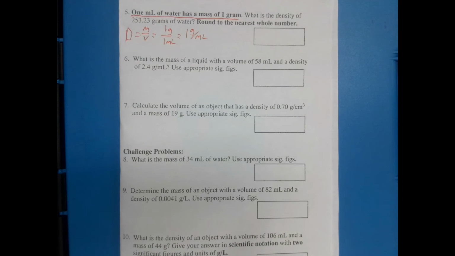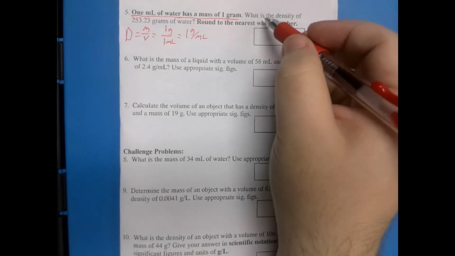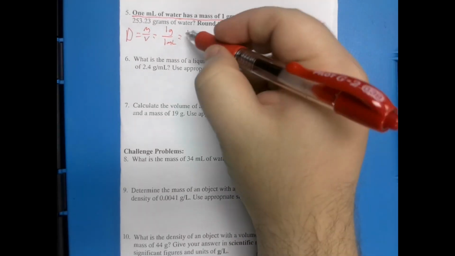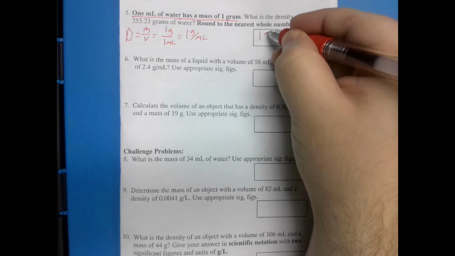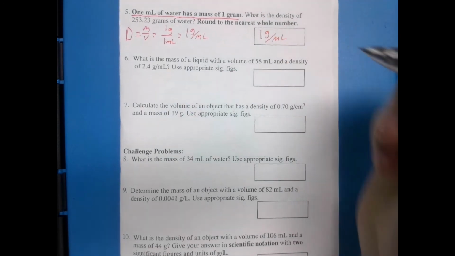Does density change on the amount we have? Is it intensive or extensive? Is density intensive? It doesn't matter on the amount of mass we have. So what is the density of water? Well, it's always going to be 1 gram per milliliter.